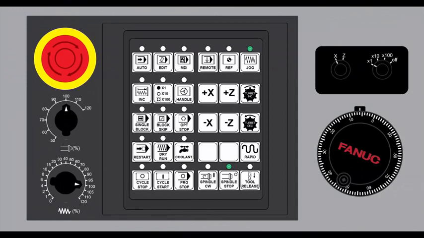Here's a machine operator panel from a small lathe. Again, we have the e-stop button and the spindle and axis override switches. This panel does not have CNC on-off buttons, as power is applied directly from the main machine electrical breaker.